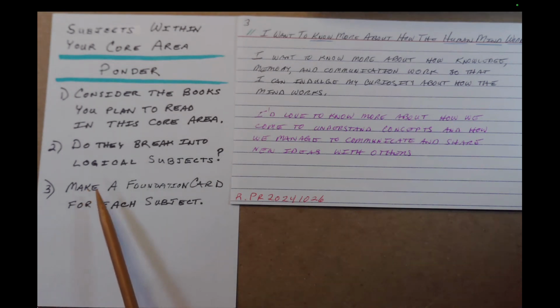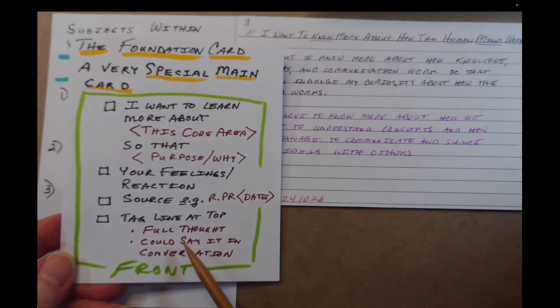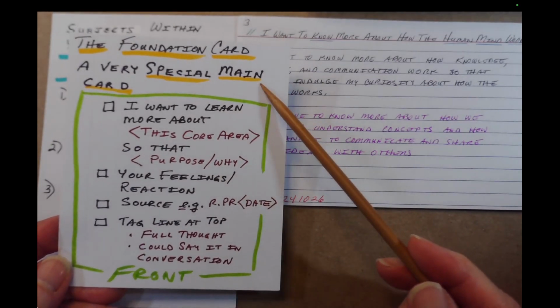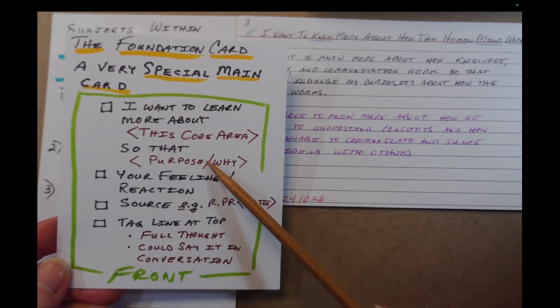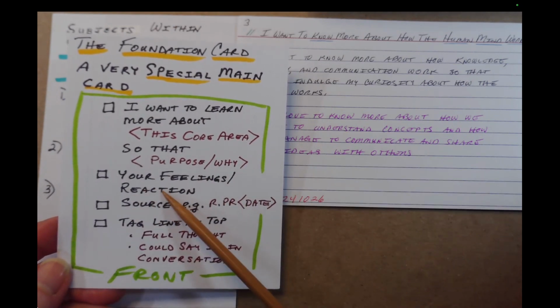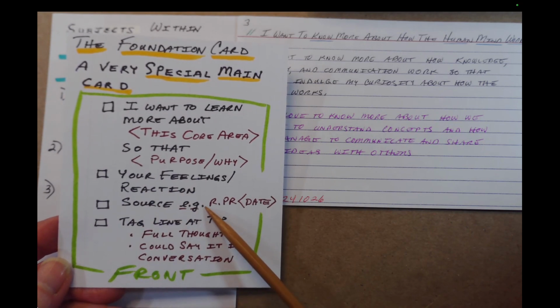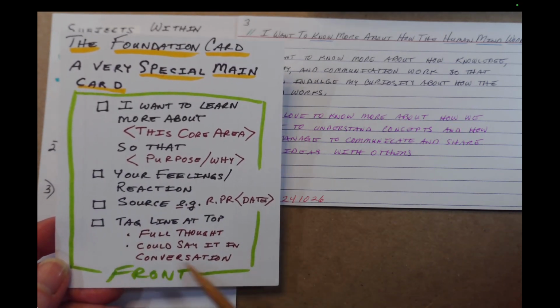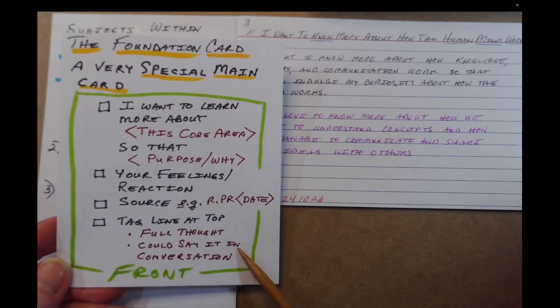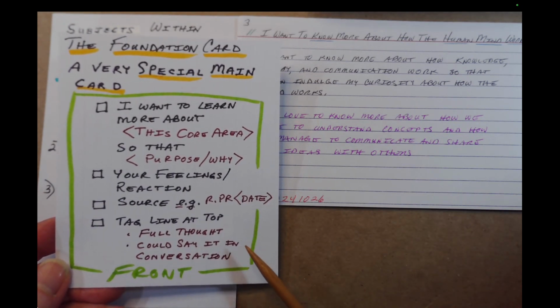And so now what remains is to make a foundation card for each subject. And as before, we know how to make a foundation card. We're going to tell a little bit about the subject area, why we want to learn about it, our feelings and reactions, our source, which for me is just going to be PR in today's date, and then a full tagline at the top. So let's do those subject cards.